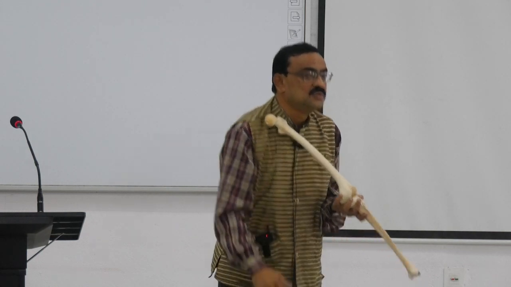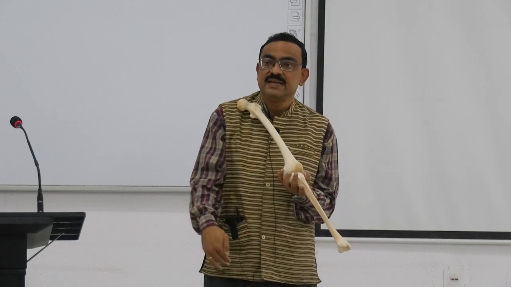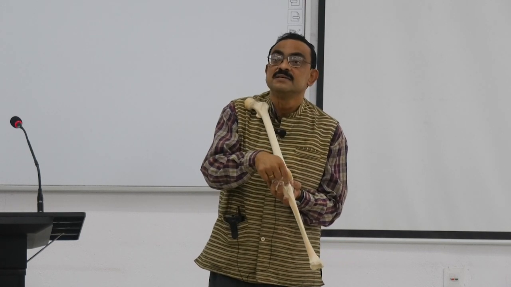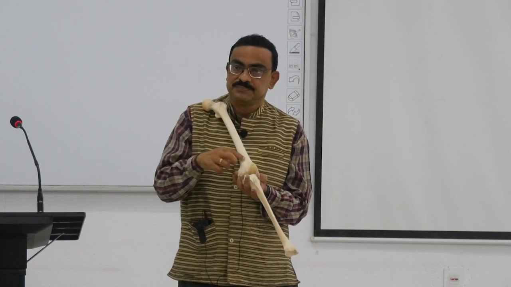We can feel it in our body. Okay, this is the patella. Over the patella, that ligamentum patellae actually glides, and ultimately it is attached at the tibial tuberosity.